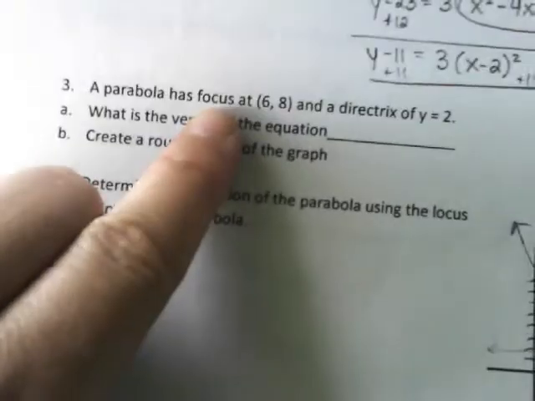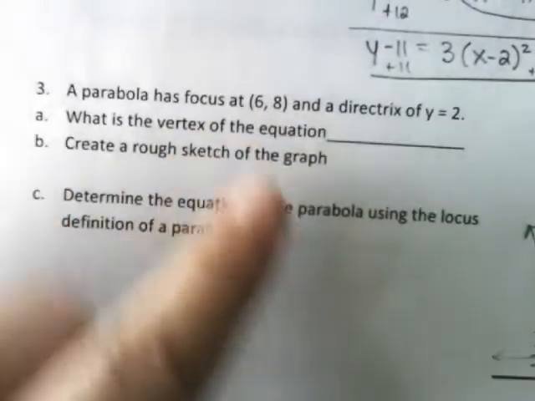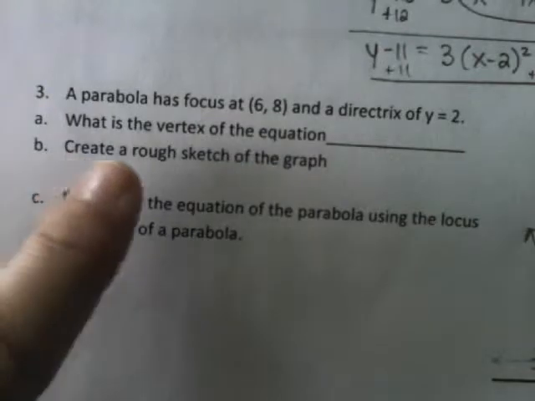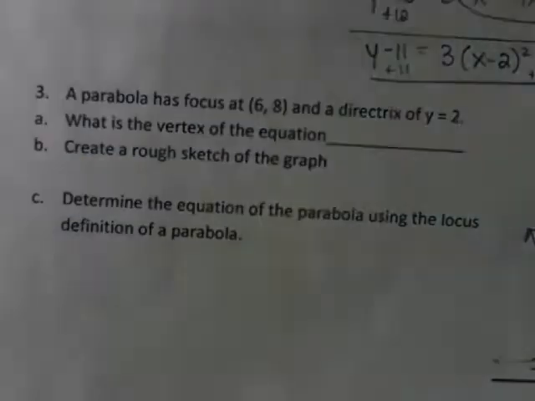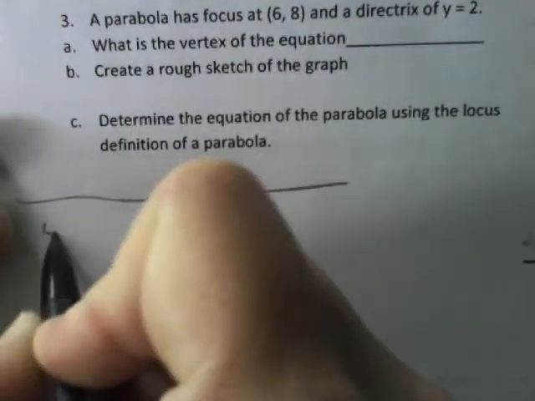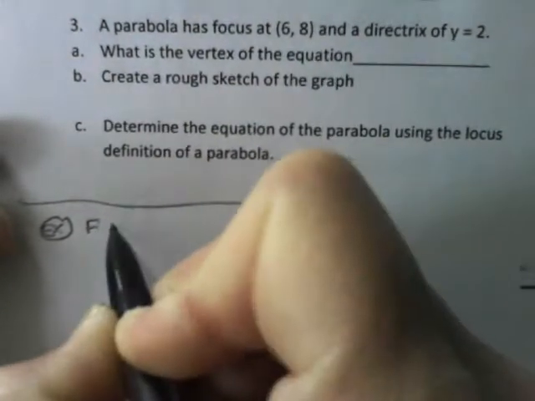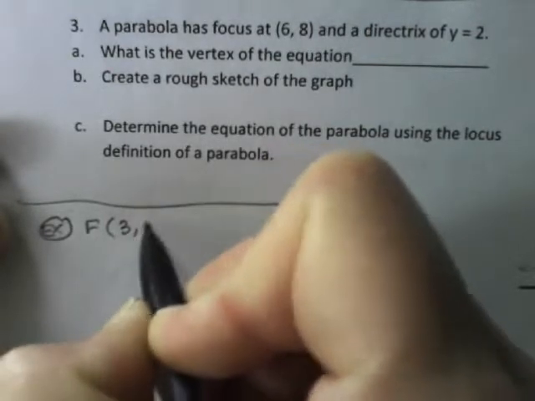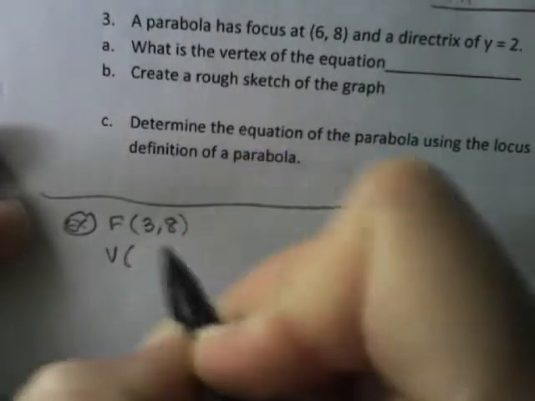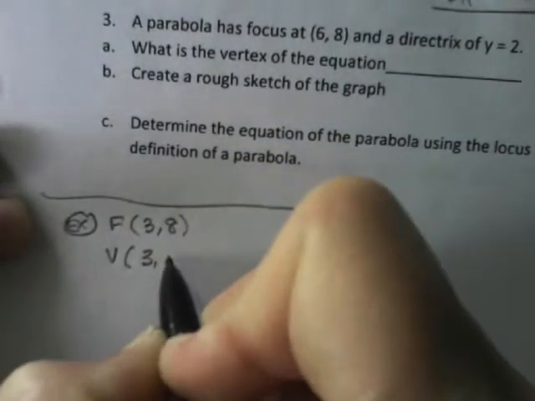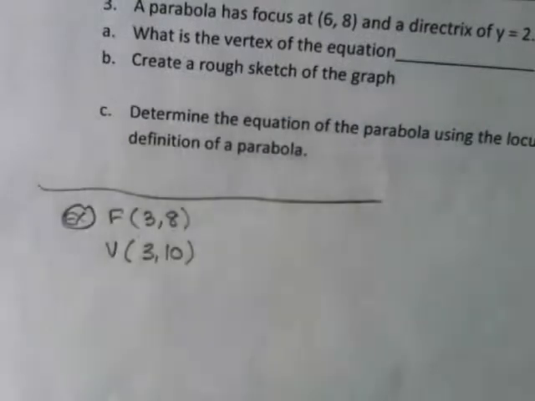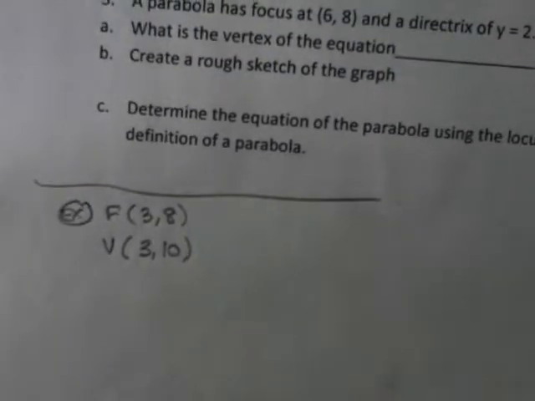What we have seen over a few tests that they've given is they don't always give the focus and the directrix. Sometimes they'll give you the directrix with a vertex, or sometimes they'll give you the focus with the vertex. And if they do that, let's just pretend, just a couple examples to add on here. If they give us a focus of (3, 8) and a vertex at (3, 10), you need to be able to come up with your own directrix.